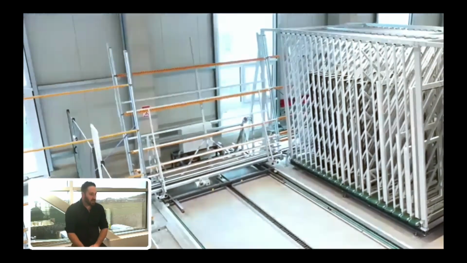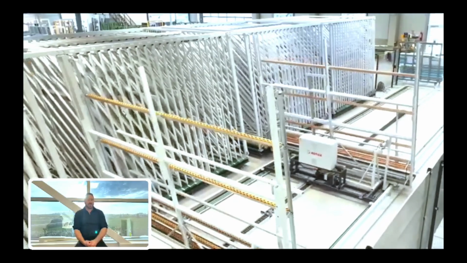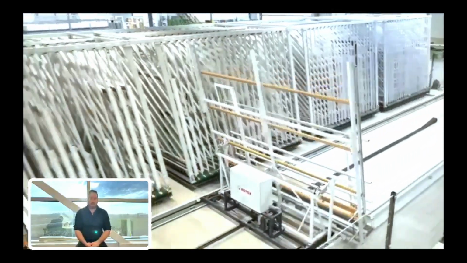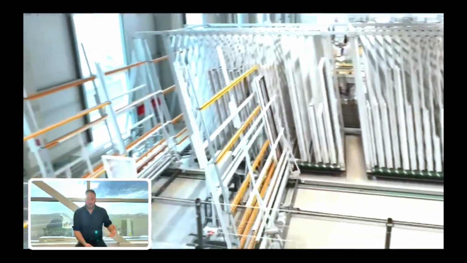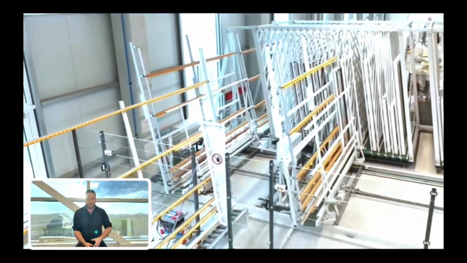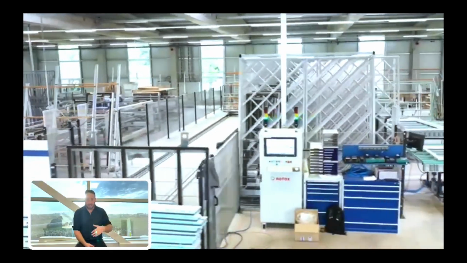So the easiest way to start helping your production is assisted unloading. You're not going to have one employee unloading the corner cleaner table. For just one example, you could have a table that lifts the window and puts it into racks.